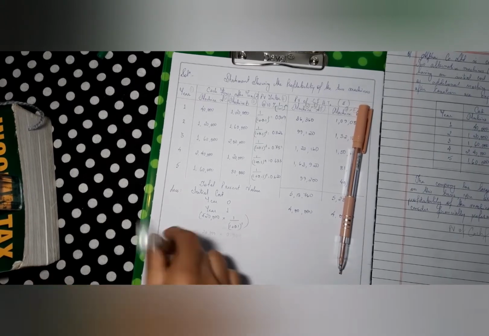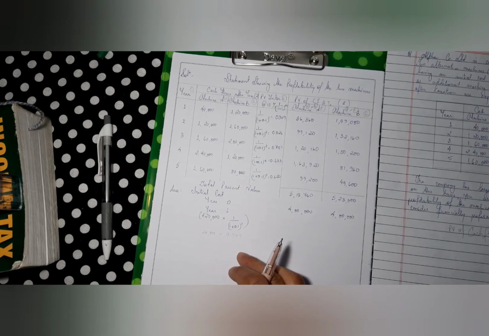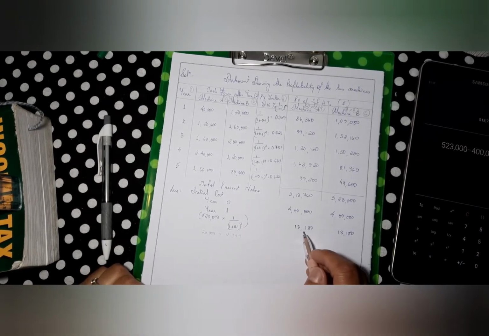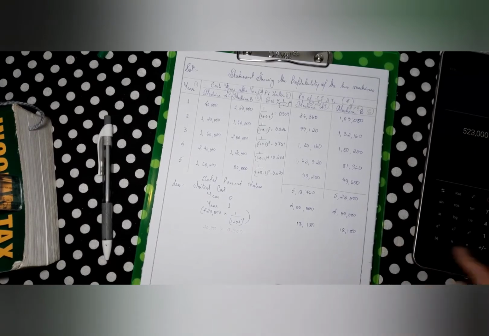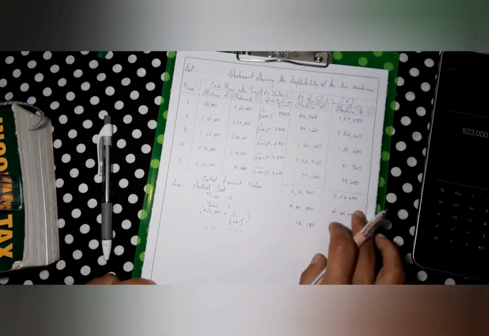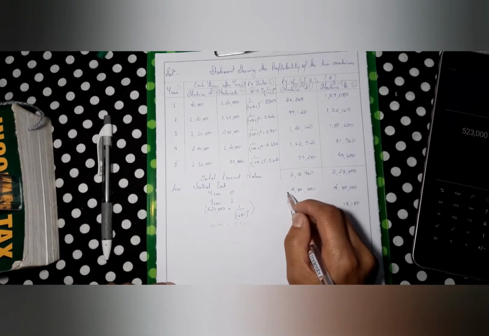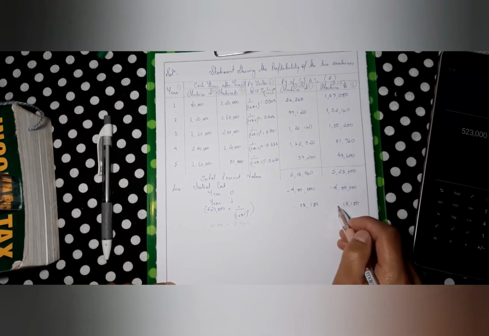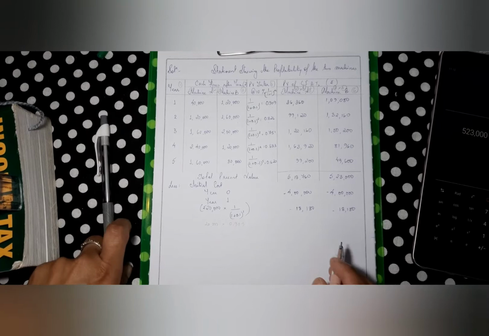So for both years, we can now calculate the present value of the cash outflow at the end of year 1. 20,000 into 0.909 amounts to rupees 18,180. Because the investment is the same, it should be rupees 18,180 for both machine A and machine B. The next step is to deduct these amounts, 4 lakhs and 18,180, from the total present value, and whatever balance we get is the net present value.